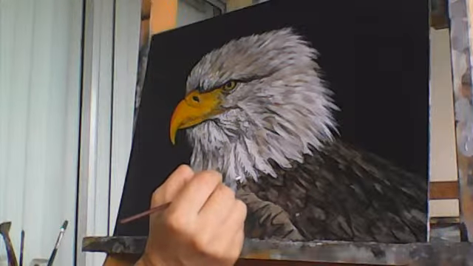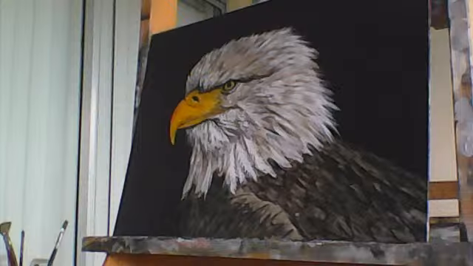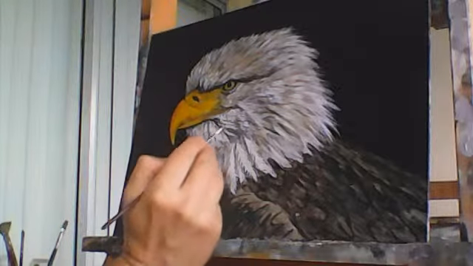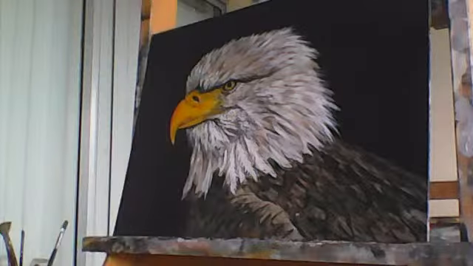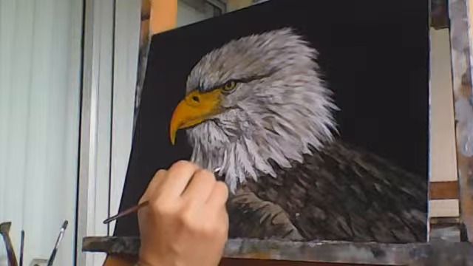Small one there. This is what it looks like when they're layered. Going this way here.